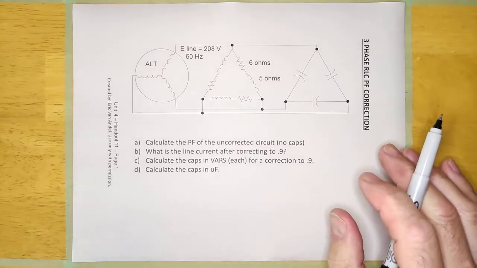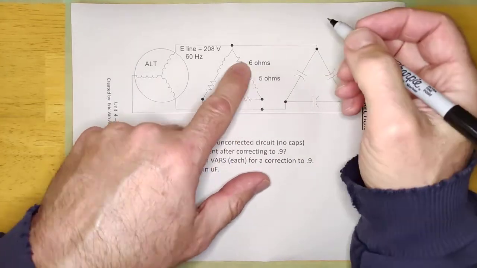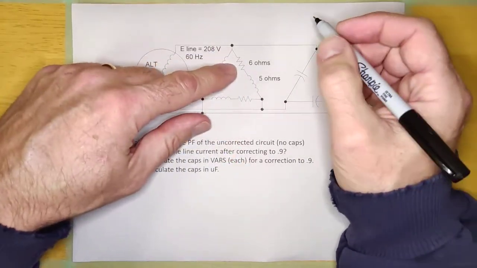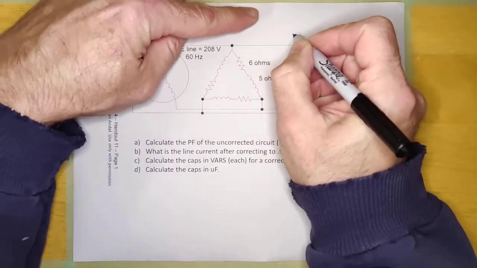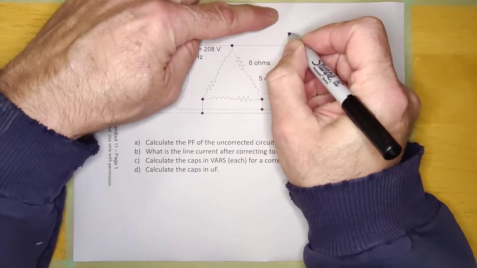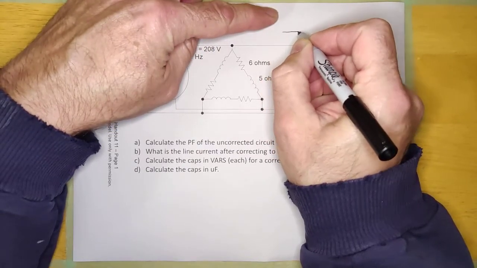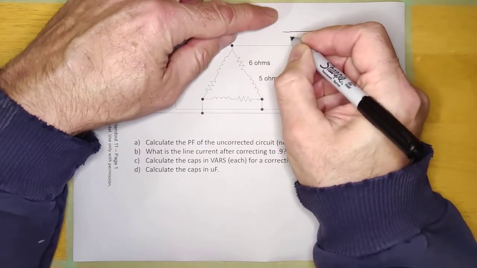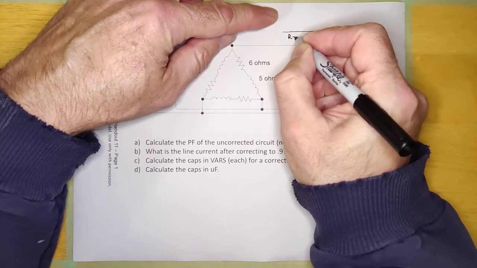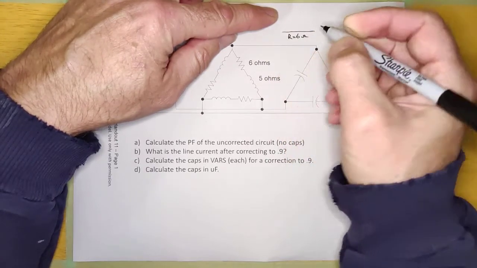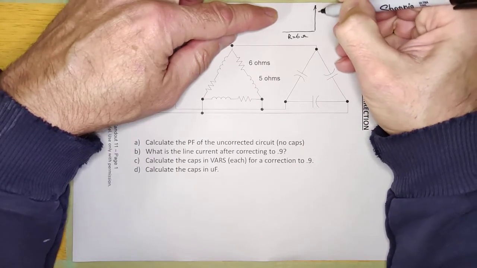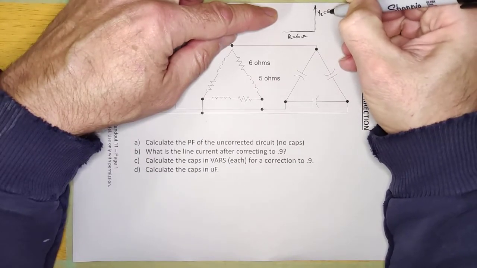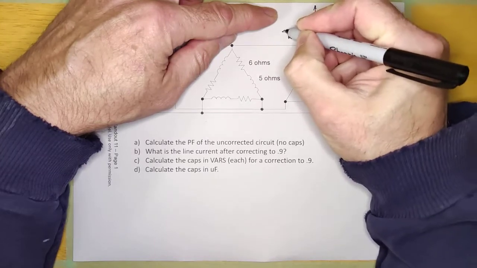Now, how am I going to calculate the power factor of this? Well, it's not as hard as it looks, because this is just an RL series circuit. If I want to know the power factor, all I have to do is draw that little RL, kind of like test one, where there was a little RL series circuit. R is equal to 6, and XL, which I'm going to draw straight up, is 5. So don't overthink it.